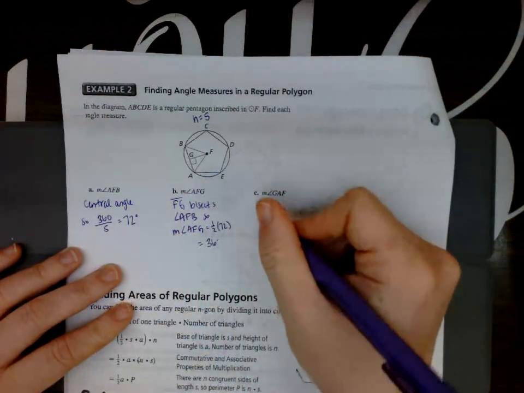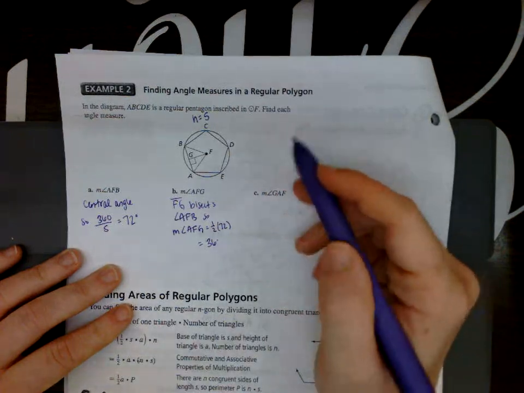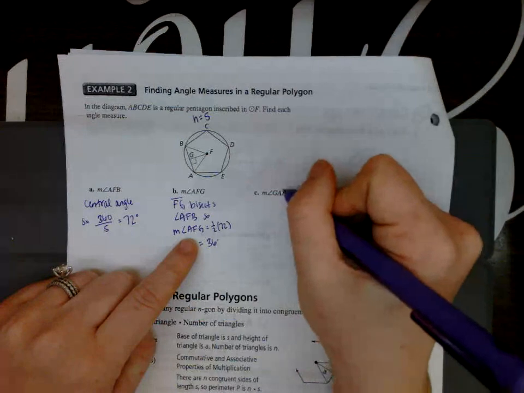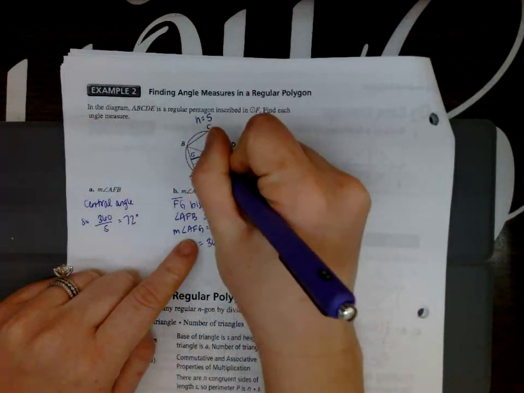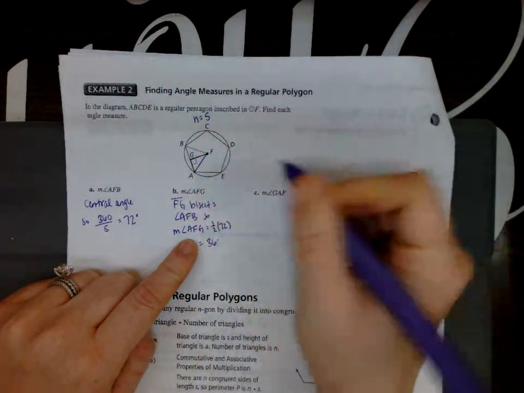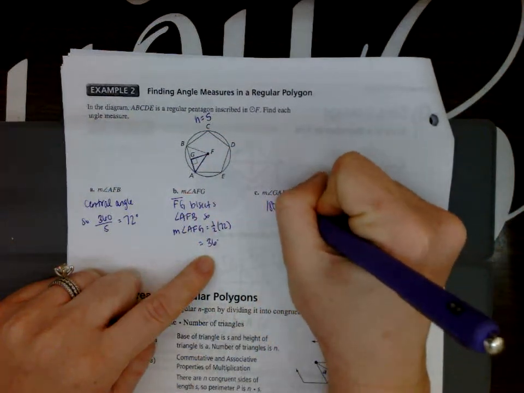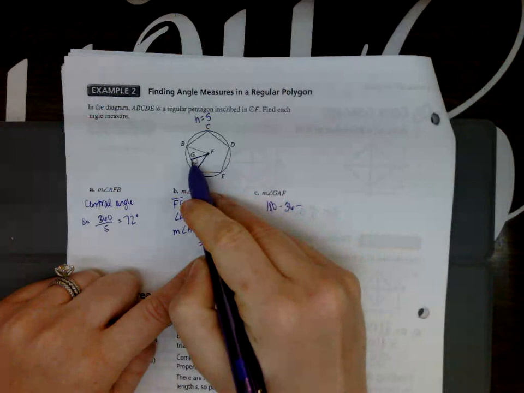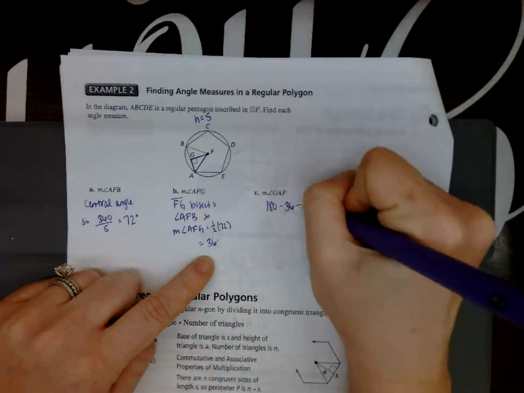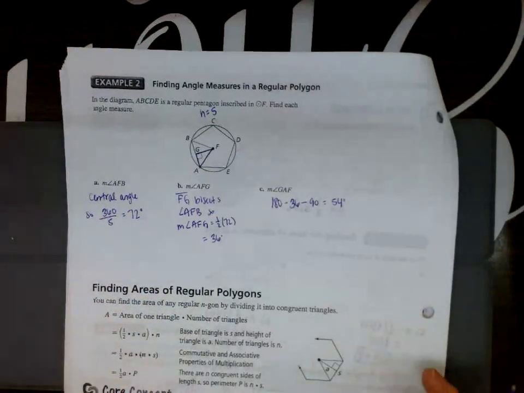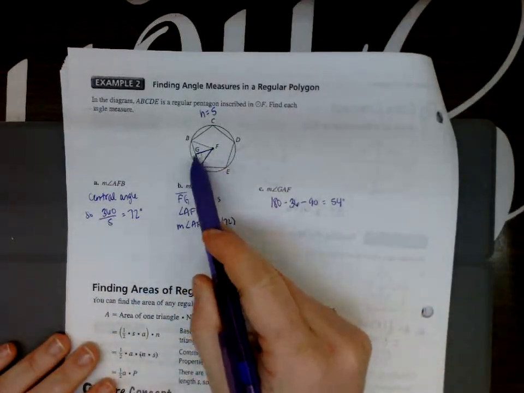Okay, part C, the measure of angle GAF. Well, I know that a whole triangle here, right? This makes a triangle. I found out that AFG was 36, and I know that this one right here is 90, so that leaves me with 54 degrees. Okay, so I know every angle now in that triangle that I outlined.